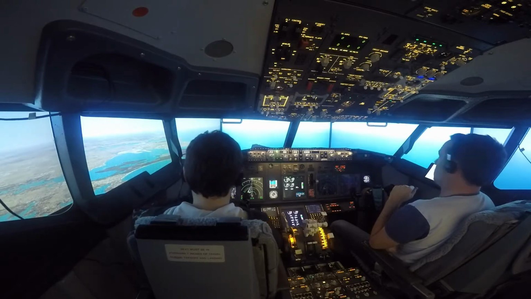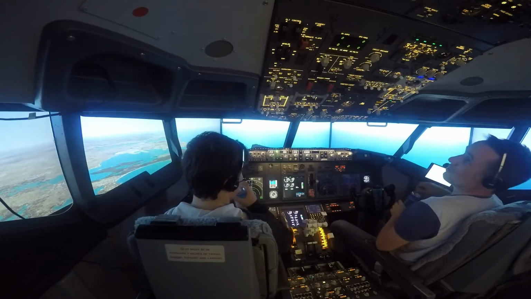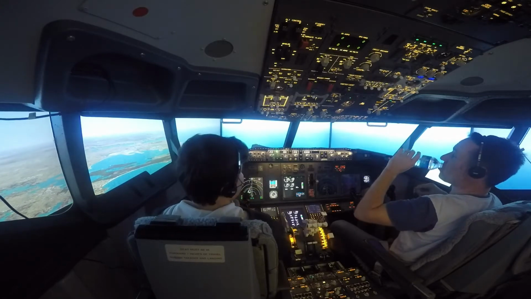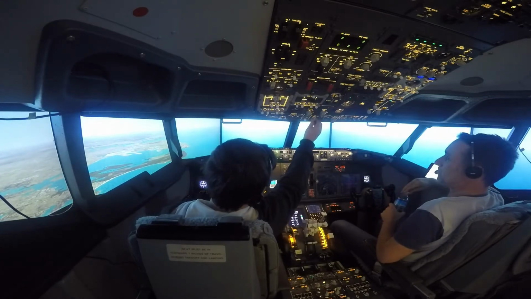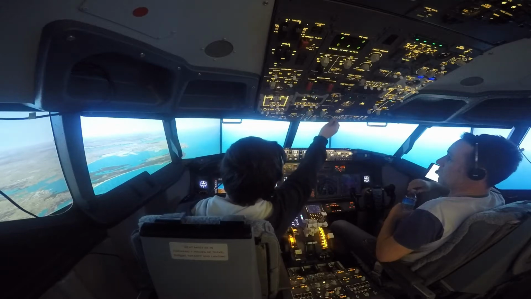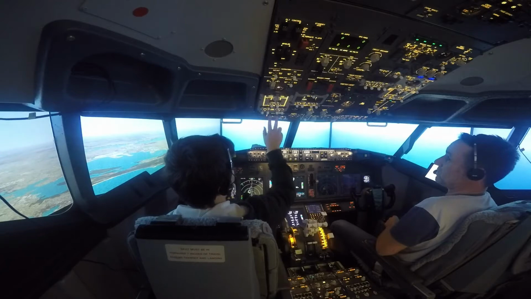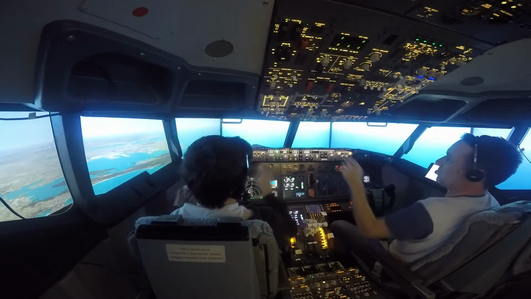Okay, let's put the start switches to continuous. Both of those, yep. All the taxi lights on for landing. We've just come through, we can do the turn off ones as well.